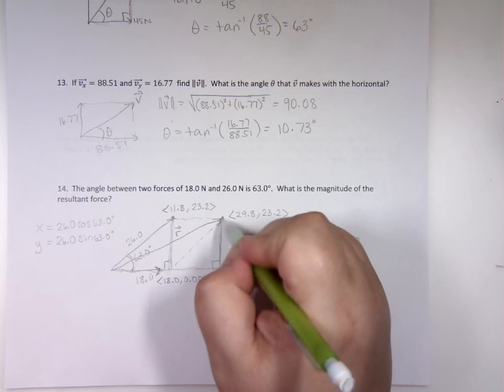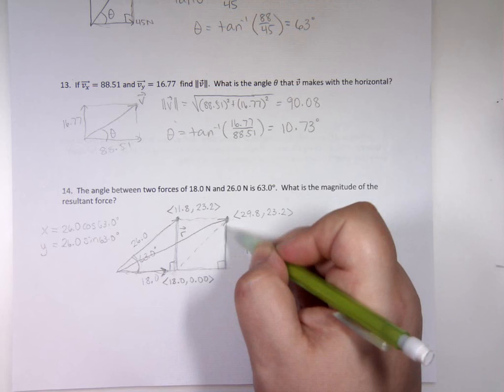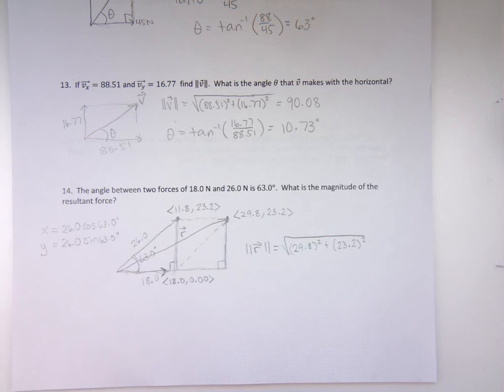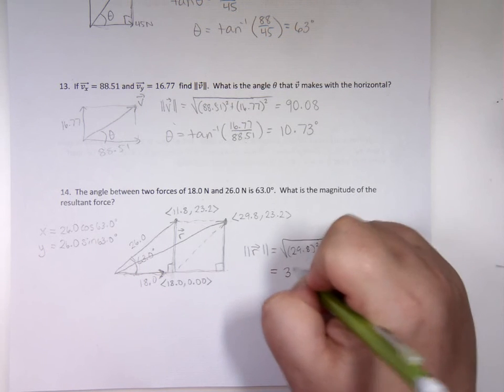We know that this entire distance is 29.8, this distance is 23.2, and we can use the Pythagorean theorem to find the magnitude. And again, using 3 significant digits, that's going to give us 37.8 newtons.